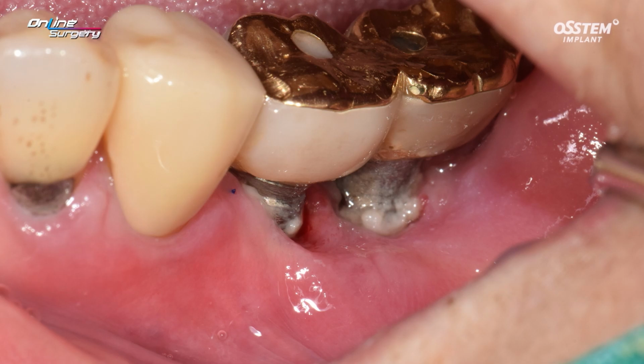If you look at the oral photo, the soft tissue contour is not very good. I'm not sure whether it was like that from the beginning or due to the peri-implantitis. Anyway, soft tissue contour is not very good. Therefore, soft tissue improvement should be included in the plan.